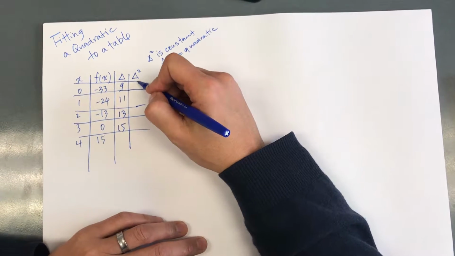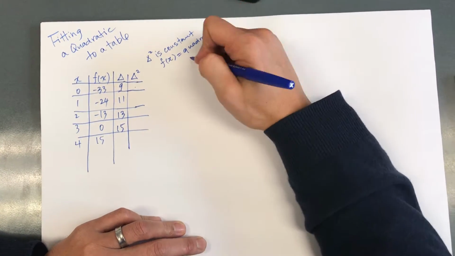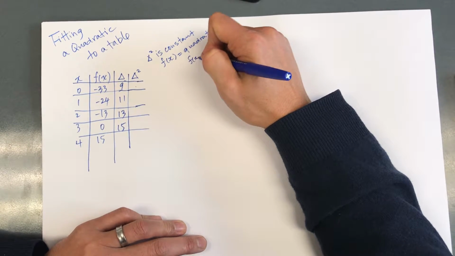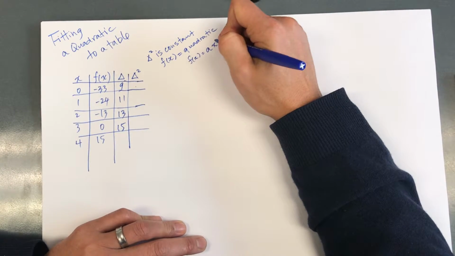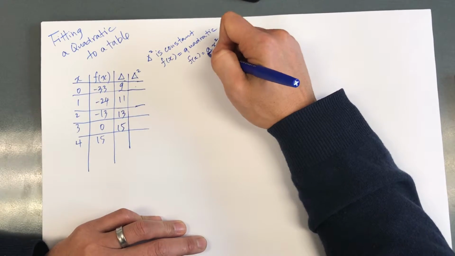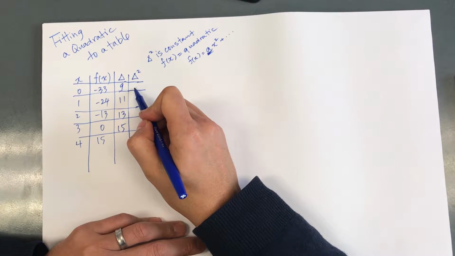The constant 2a, this is going to be the coefficient of this guy, is going to be half of the constant difference.